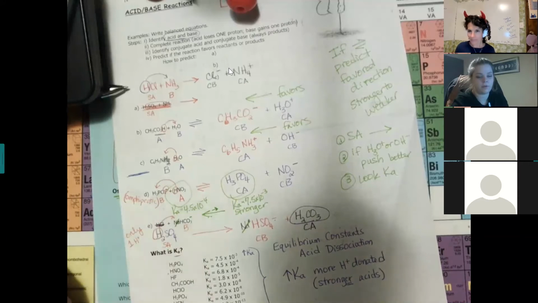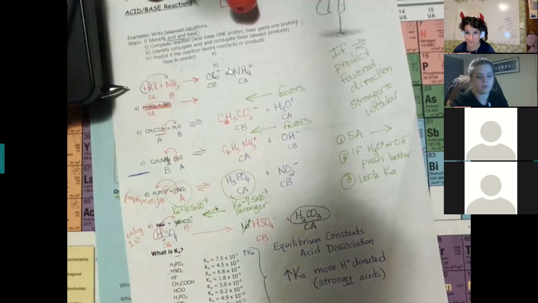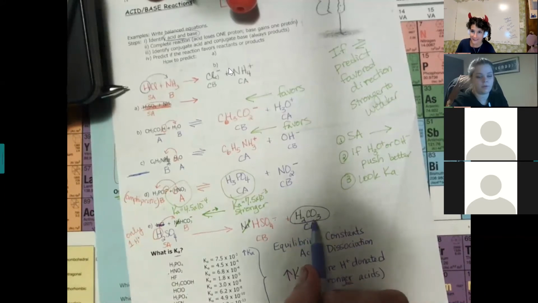I was really hungry and wanted to be done, so I didn't explain how the balloon blew up. It has to do with CO2 being trapped in here. Do you guys see the H2CO3? If you pull out the CO2, it's going to be the gas, and that's how I blew up the balloon.